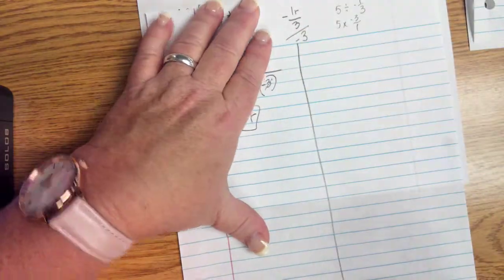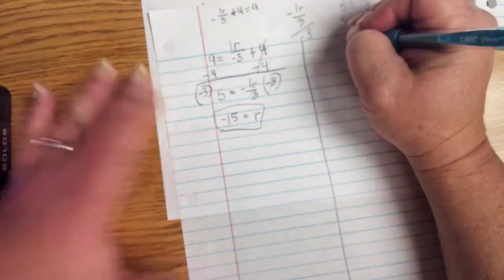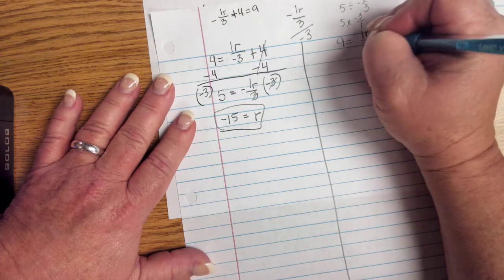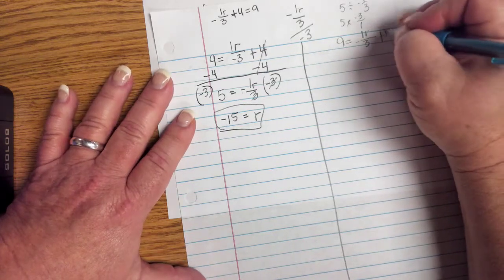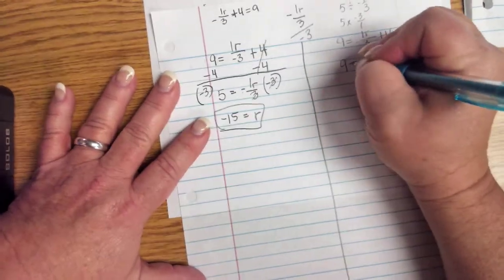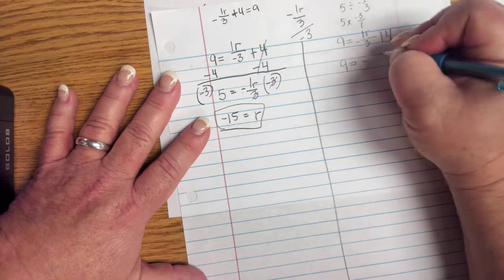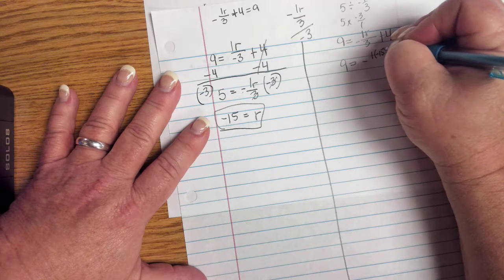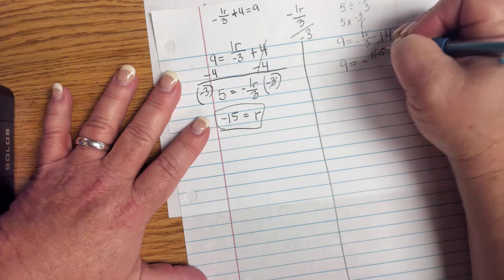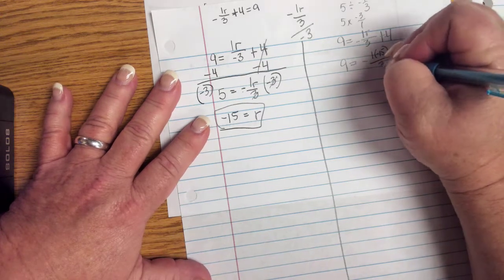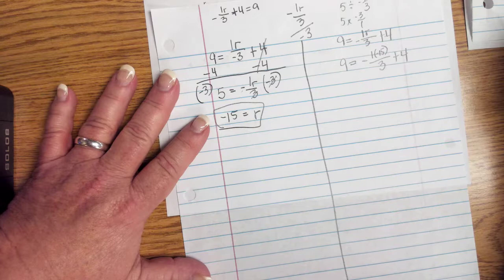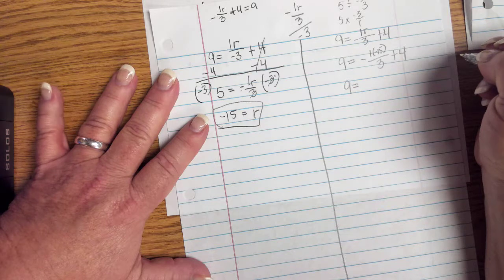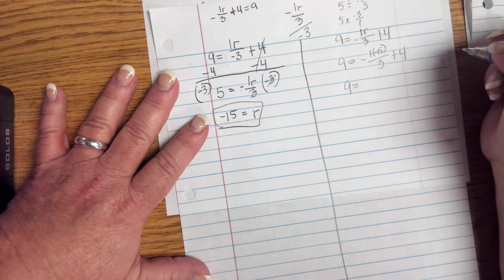Okay, so I'm just going to do this because I'm going to do my check on this side. I'm going to rewrite 9 is equal to 1r over negative 1r over 3 plus 4. I've got 9 is equal to negative 1 times negative 15, right? Because I'm substituting it in, over 3 plus 4. I've got 9 is equal to, what are you going to do?